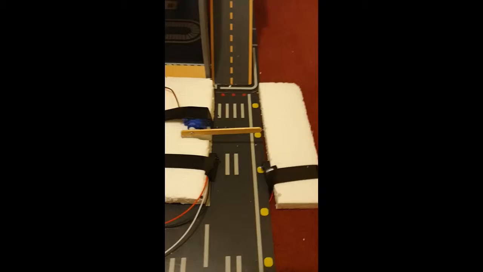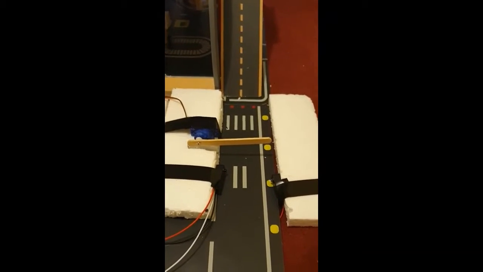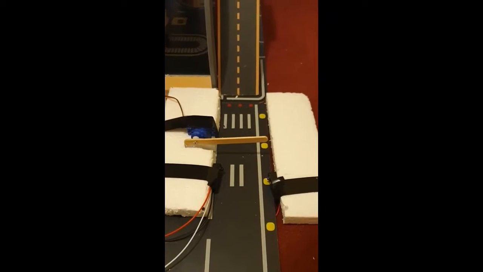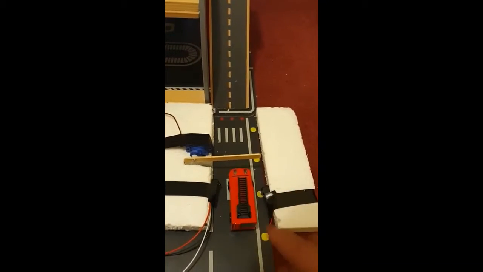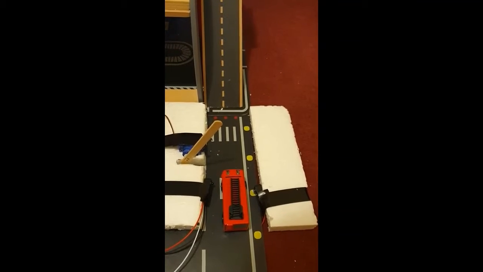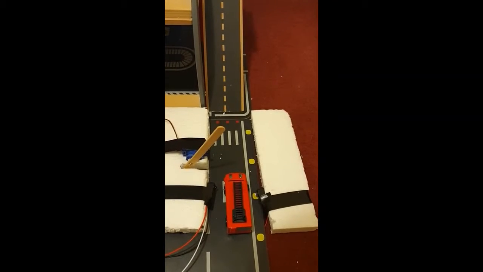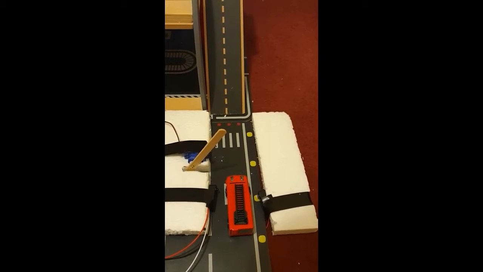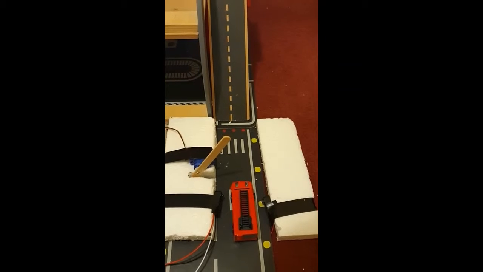The first part of my project is the gate. It consists of an IR beam break sensor. Once a car arrives at this IR beam break sensor, it breaks the beam, which sends a signal to the Raspberry Pi. The Raspberry Pi then sends a signal to the servo motor in order to open the gate. Opening or closing the gate is done through PWM.